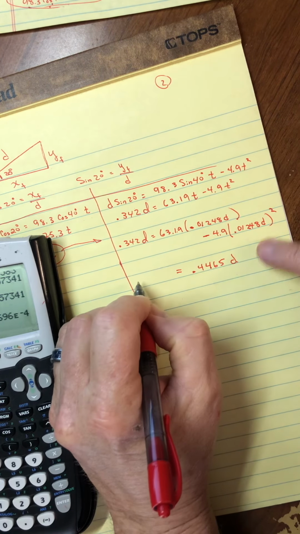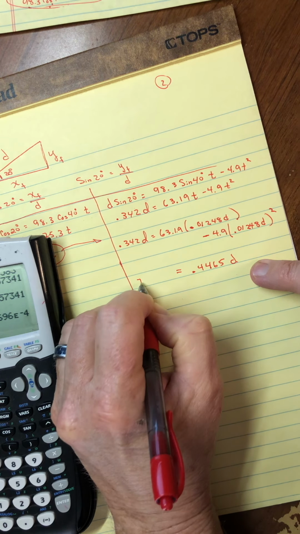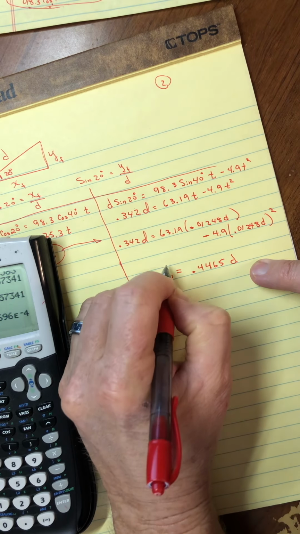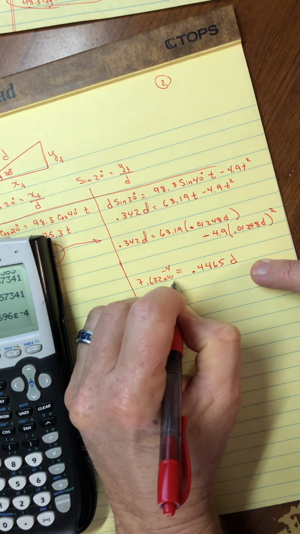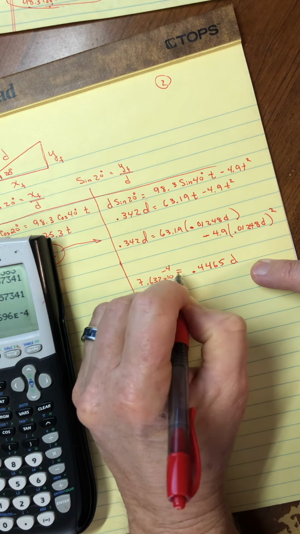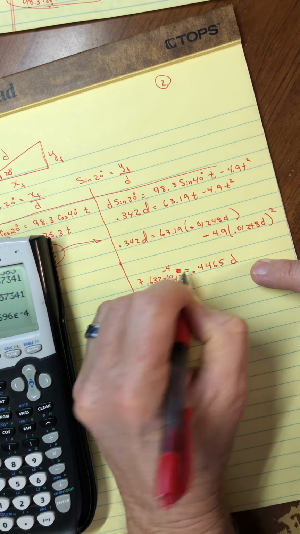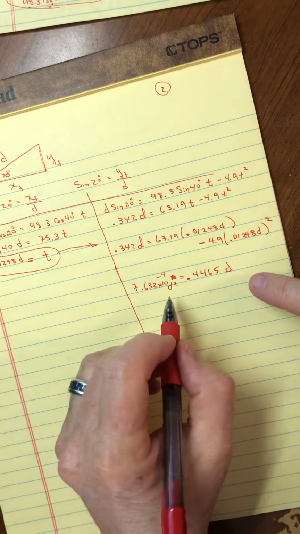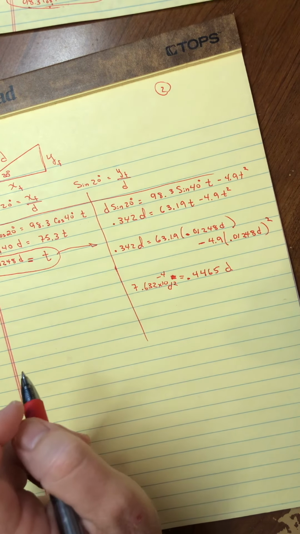So that's going to be a 7.632 times 10 to the negative 4 d squared. Yeah, there we go. Okay, now I have a d on each side.